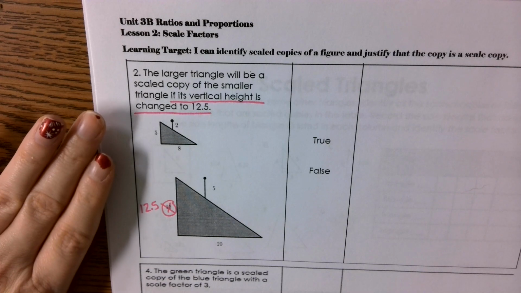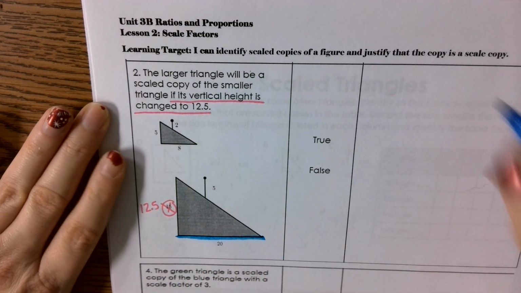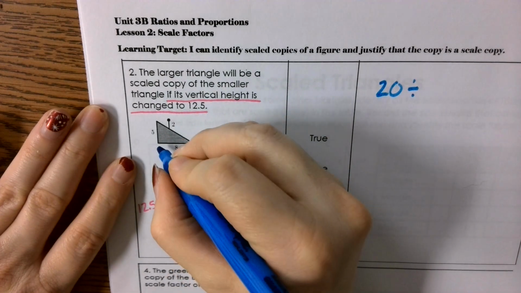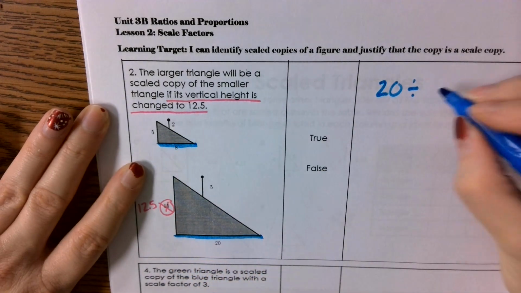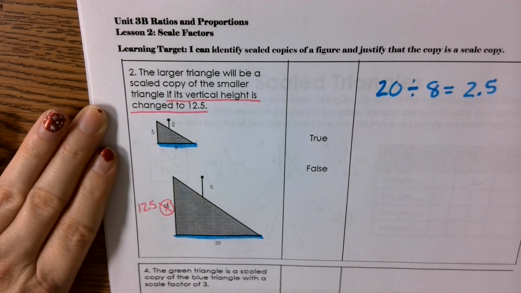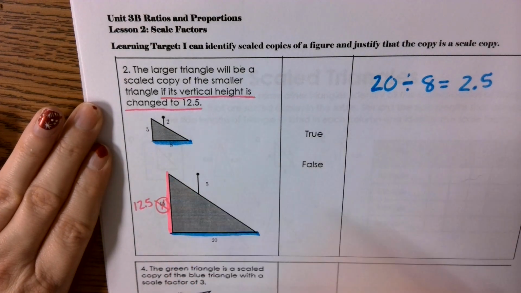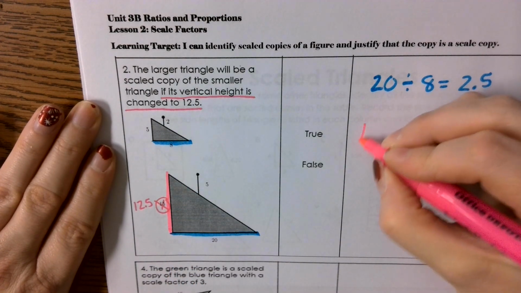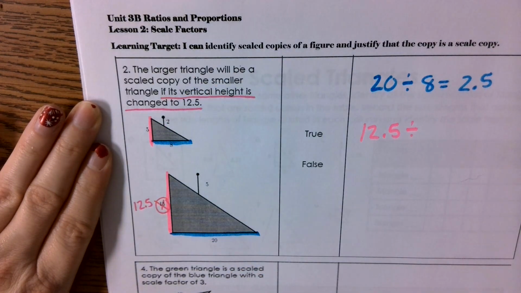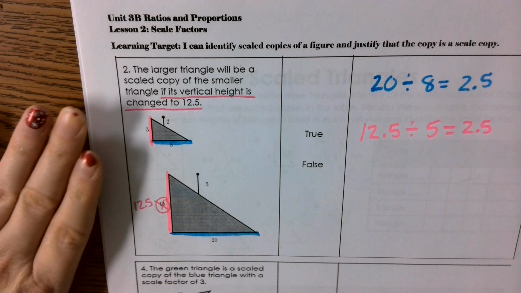So if we change the vertical height to 12.5, that will make it a scaled copy. So let's check and see if that's true. We're going to start off with the base of 20. What do I need to divide the 20 by? By 8, right? We have to divide it by the original. 20 divided by 8 becomes 2.5. Okay, now I'm going to do the same thing for the height. My height is now 12.5. What am I going to divide it by? 5, the original height of 5. 12.5 divided by 5 is 2.5. Okay, so we're good so far.